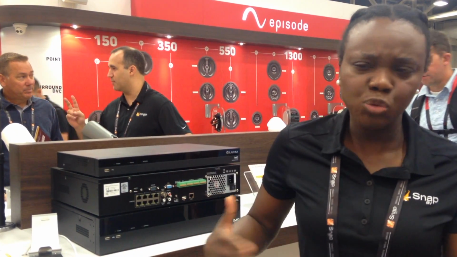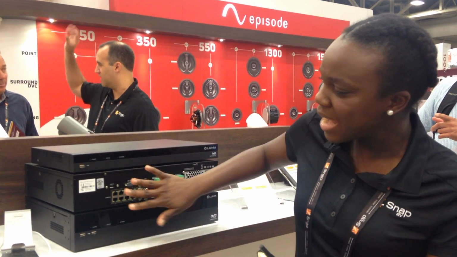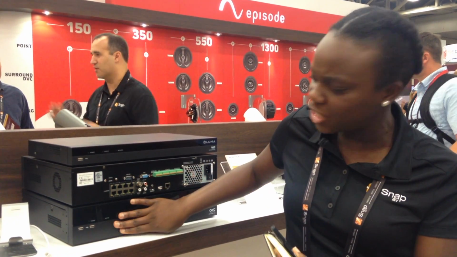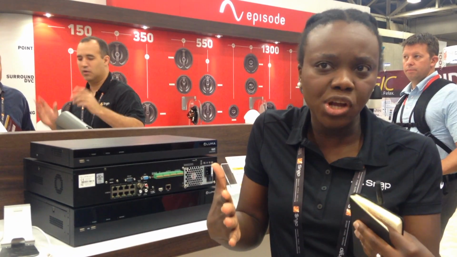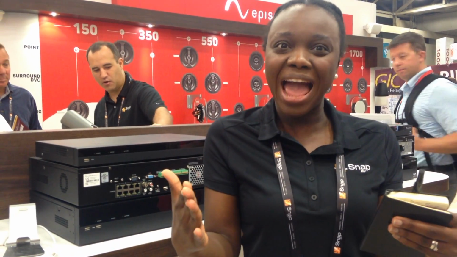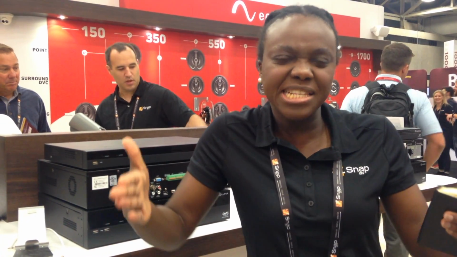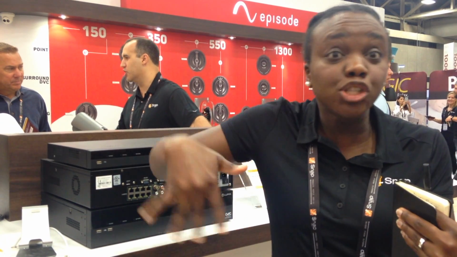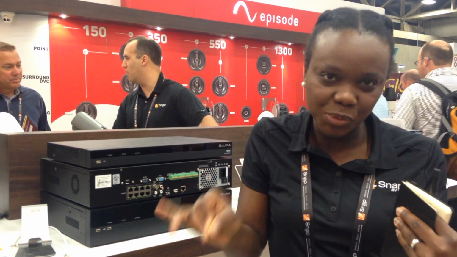With the NVRs, we knew that they were bigger before. Now, the 8-channel and 16-channel are 5 inches shorter. Why is that important? In your rack, instead of a bigger recorder, it's now 5 inches shorter, so you have tons of space for all your wire management.